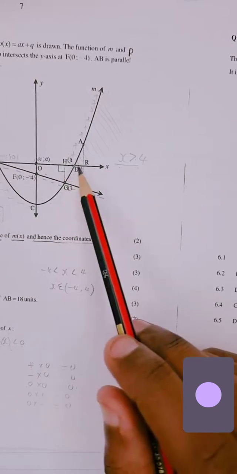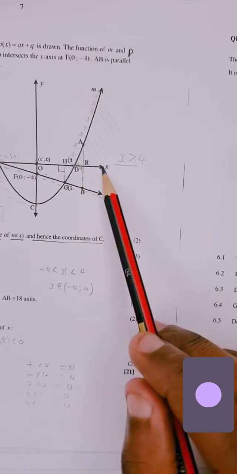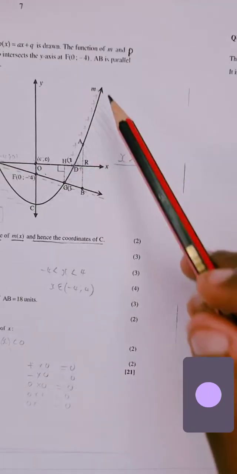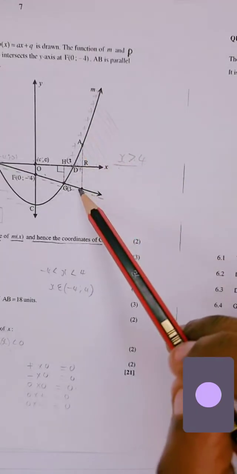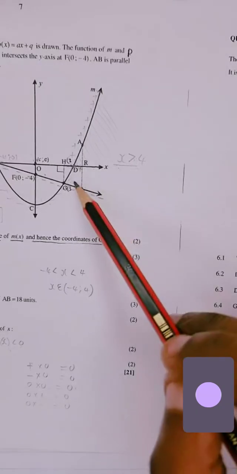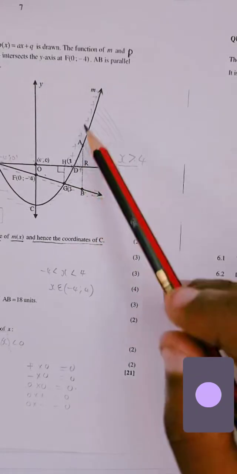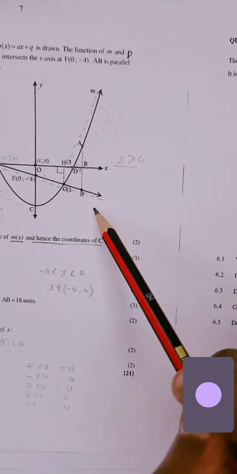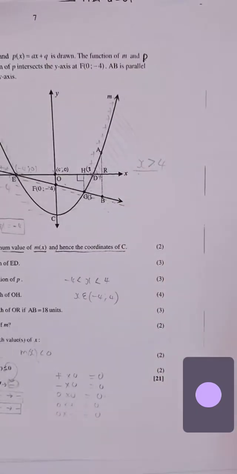Okay. What if x is greater than 4 then? X is greater than 4. The y of m is positive, whilst the y of p is negative. Doesn't the product of these two give you a negative? Isn't that what we're looking for?